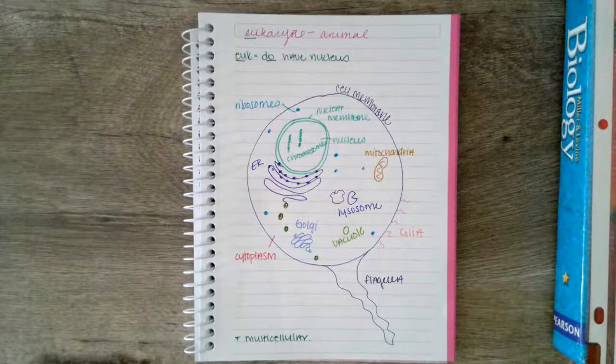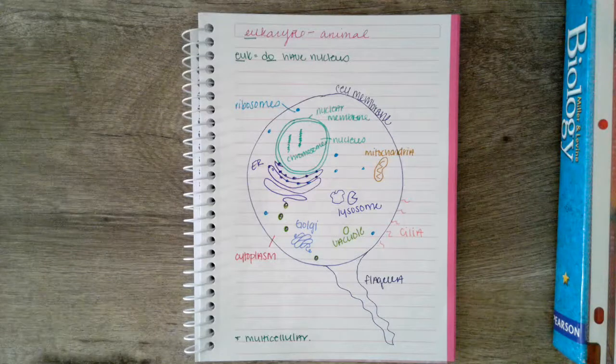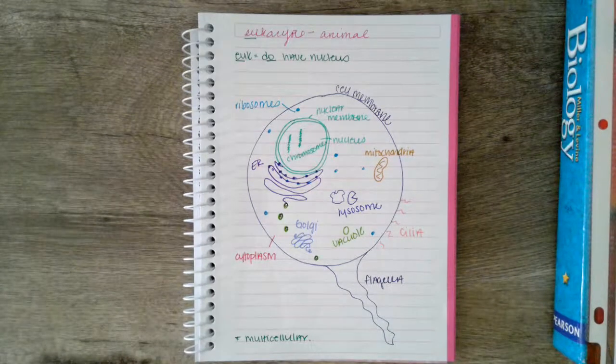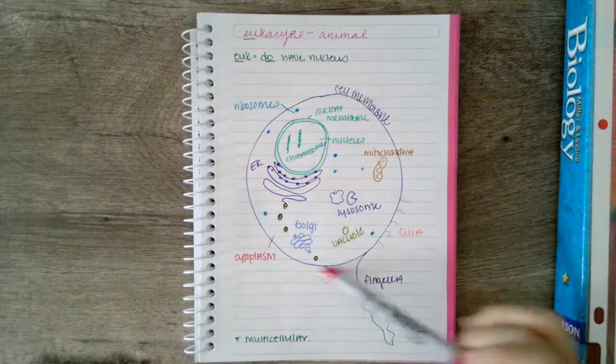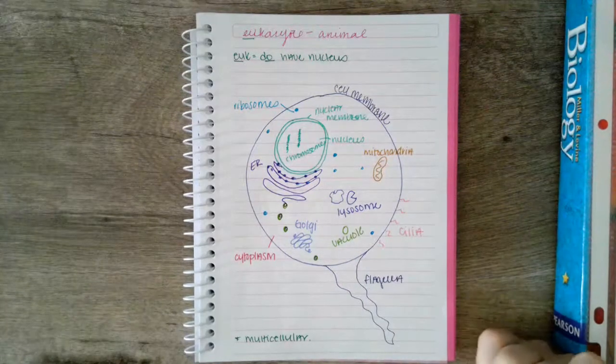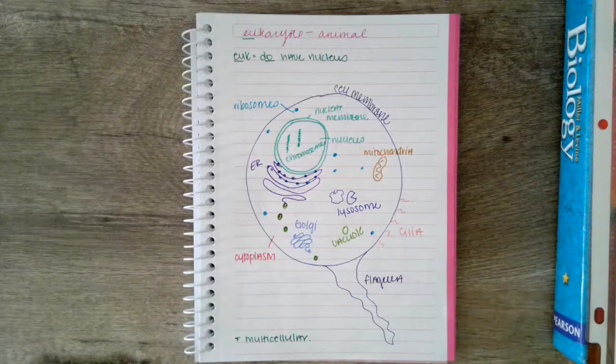In our cellular doodle notes, we have eukaryotes. Eu means true. They do have a nucleus. Okay, so today we're going to talk about animals. Animal cells are kind of a rounded shape, and they have a bunch of different organelles. So, pause your video, copy the doodle notes, then we'll work our way through them.